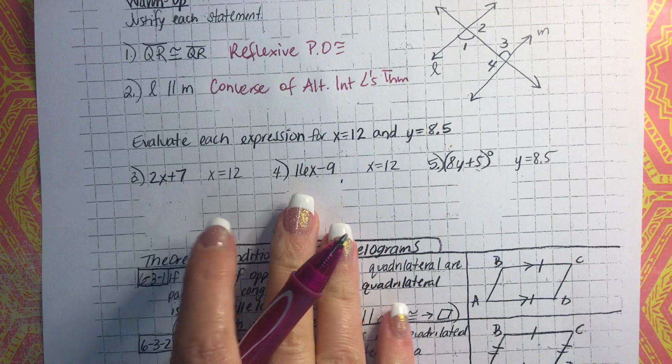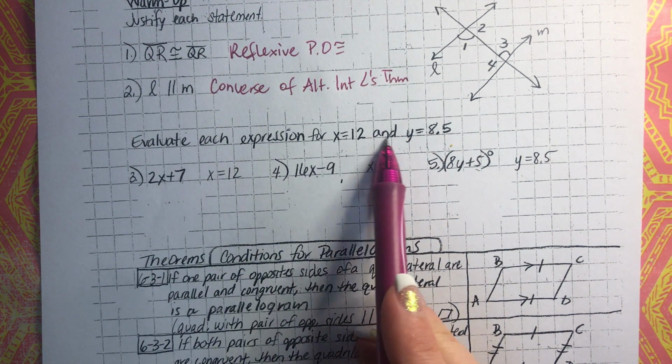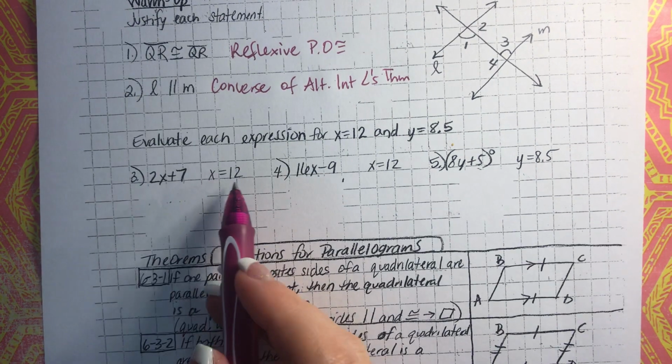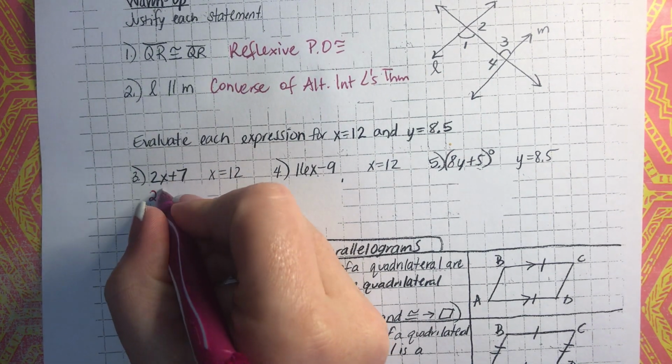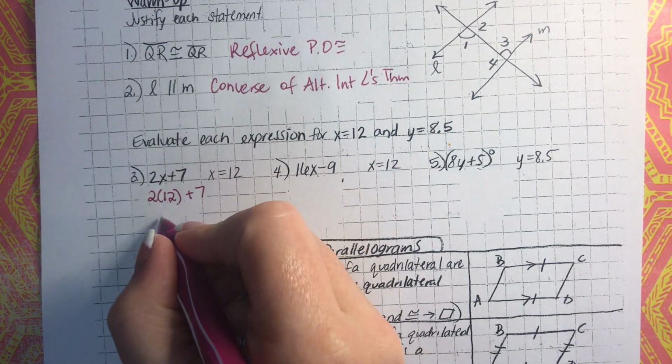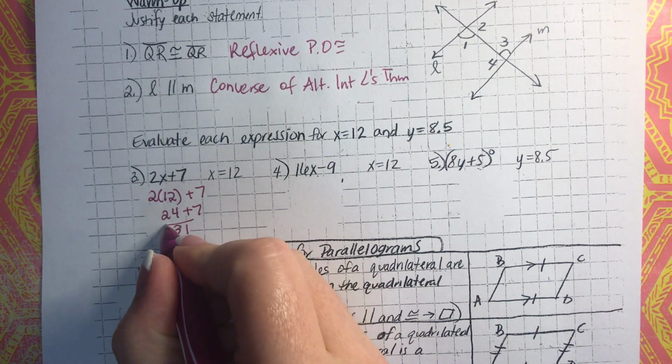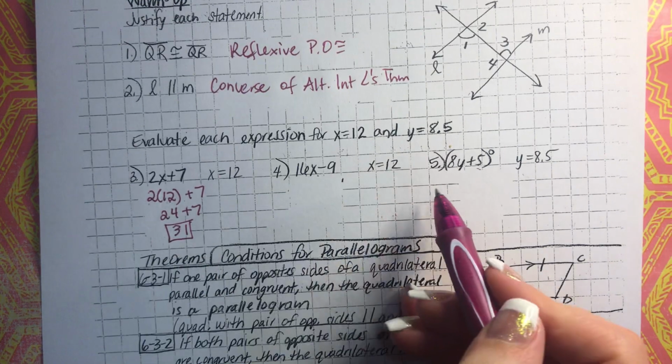Okay, evaluate each expression for x equals 12 and y equals 8.5. Perfect. So let's look here. We're going to substitute that in. This should be pretty straightforward. You should have 31 if you got that. Great job.